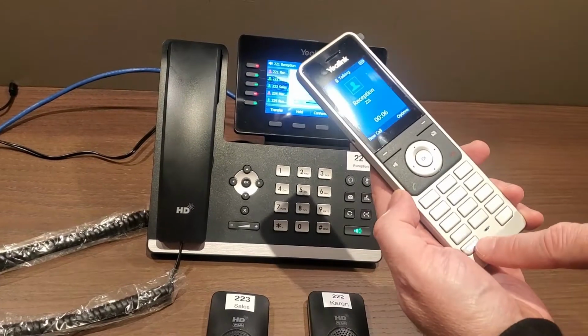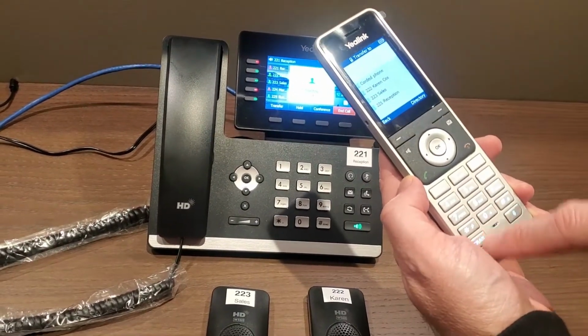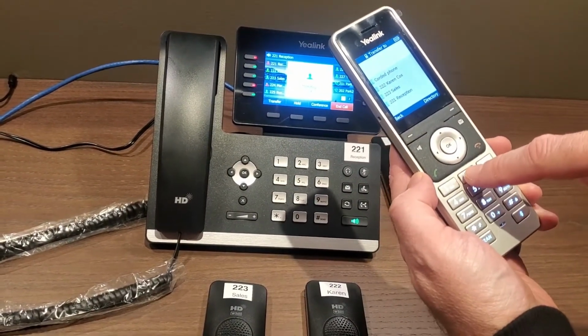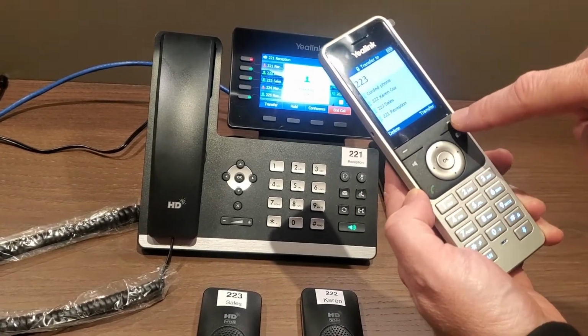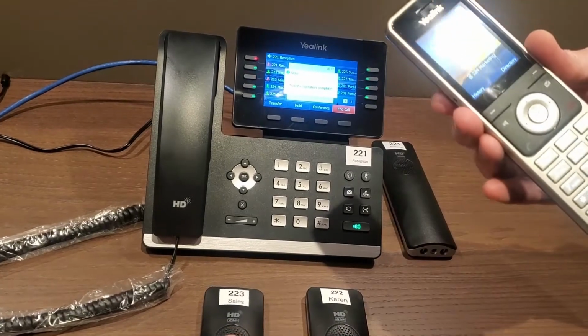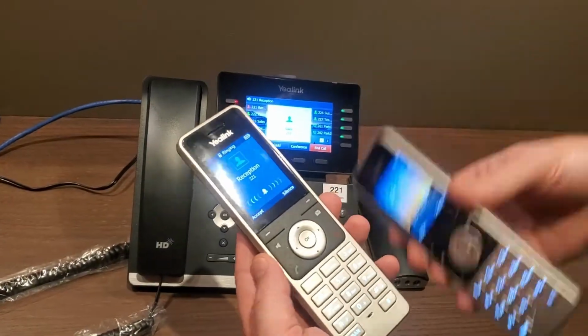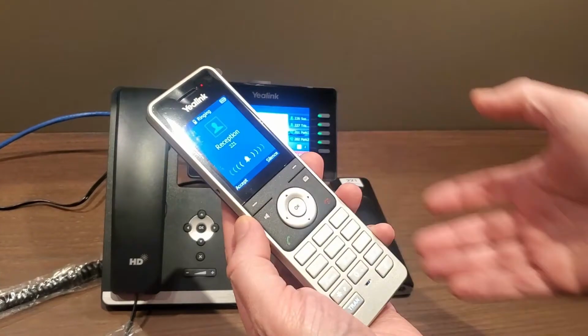So I'm going to push the transfer button down here, and then I can type in 223 for sales, or I can select it from the list. 223, and transfer up here. And now this call is going to be ringing. All right, doing it with the answer.